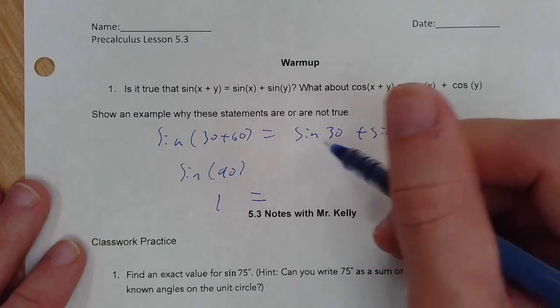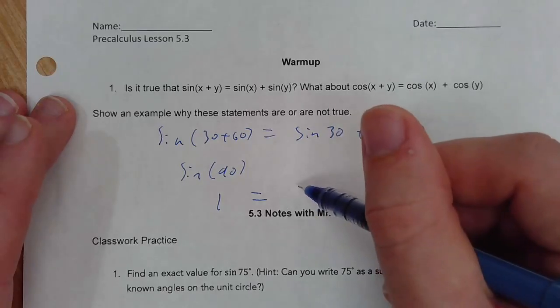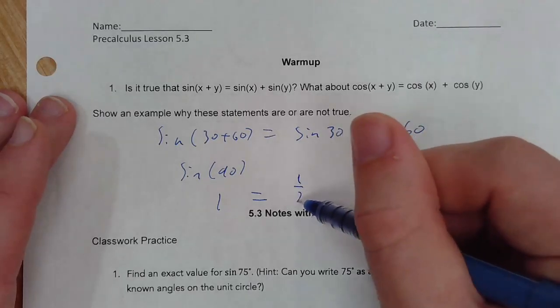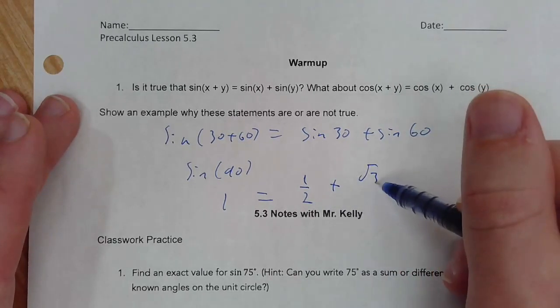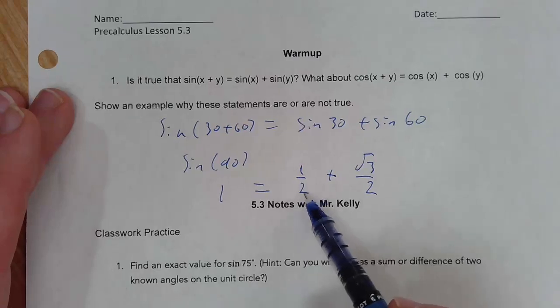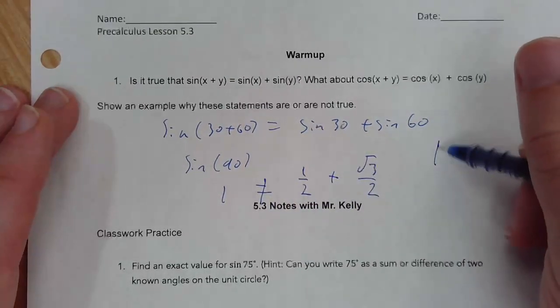Okay, so sine 30 is what? Sine 30 is 1/2. Sine 60 is root 3 over 2. So is 1 equal to 1/2 plus root 3 over 2? No, that's not equal to each other. So this is not true.